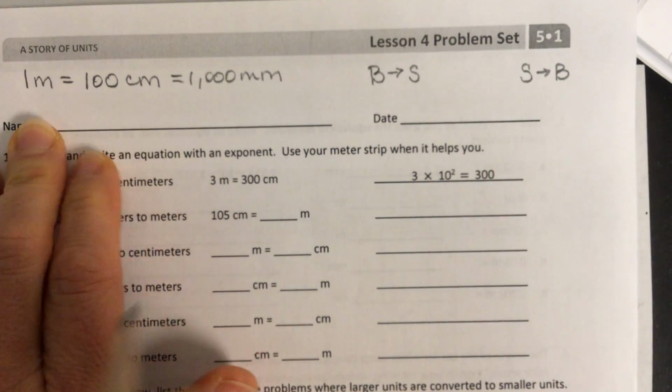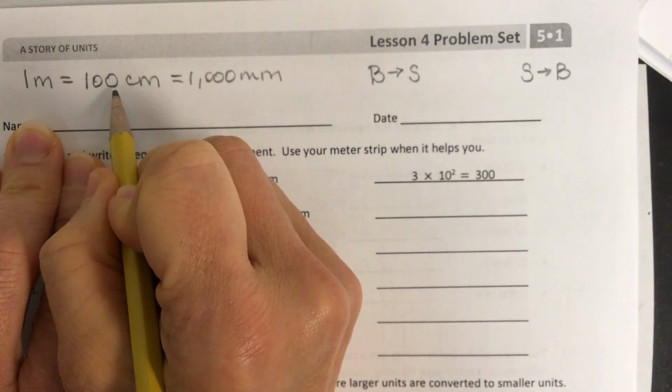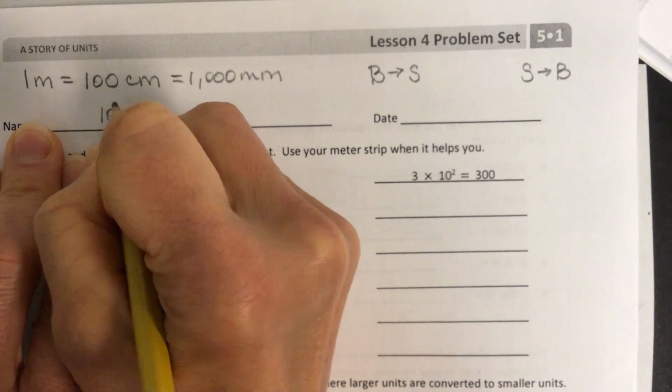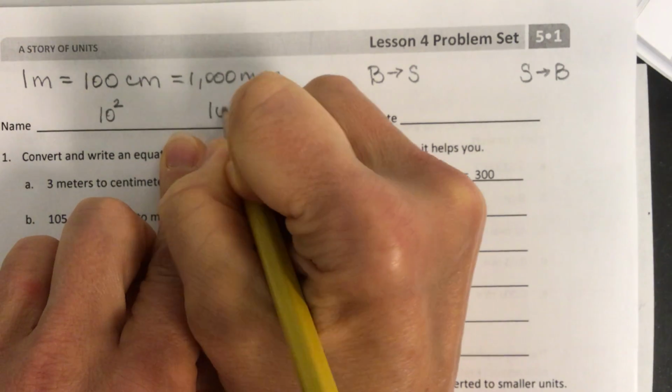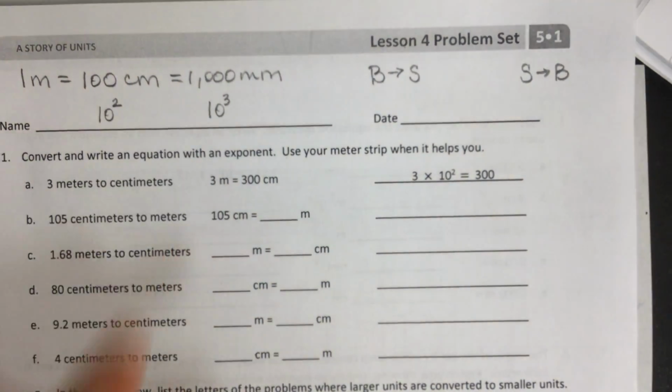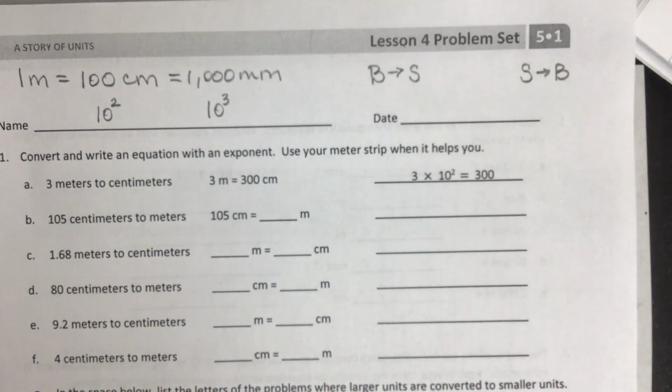And also, let's remember that 100, if we wrote that as an exponent, is 10 to the second power, and 1,000 is 10 to the third power. So just a reminder from our previous lessons.